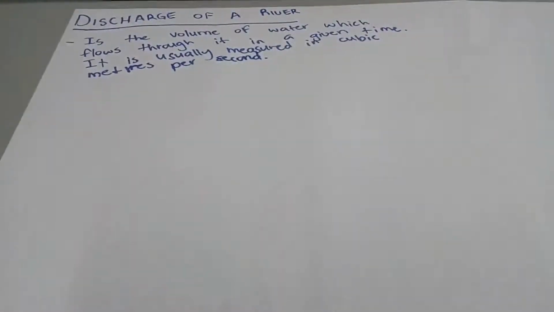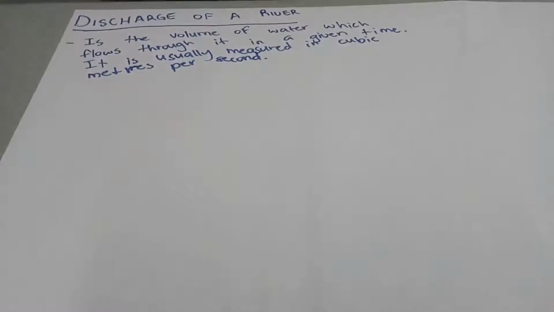Okay, and then the volume of the discharge will be determined by factors such as climate, vegetation, soil type, drainage basin relief, which we can also say is the slope, and the activities of man. So let's first talk about the definition, so I can create a deeper understanding for you.